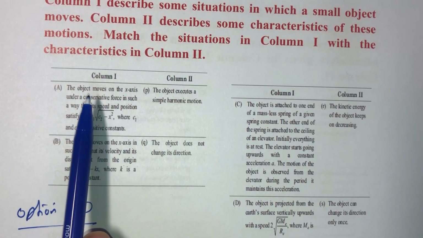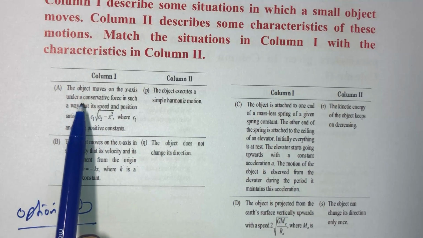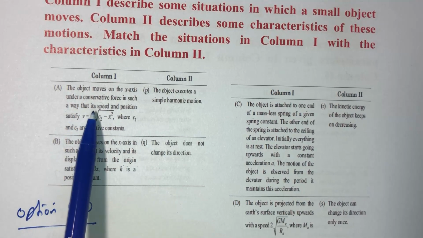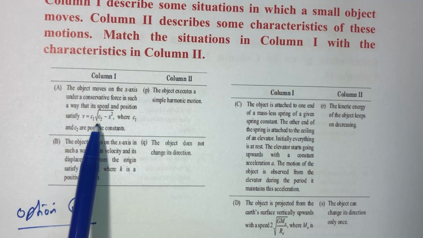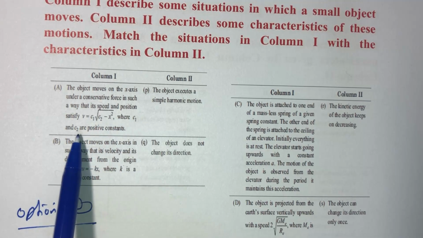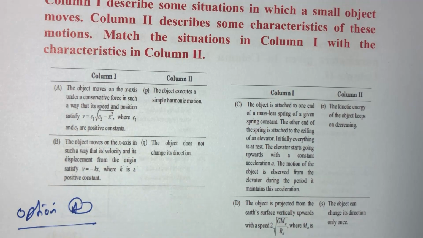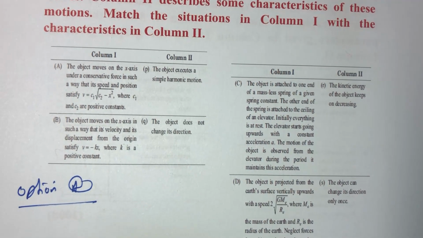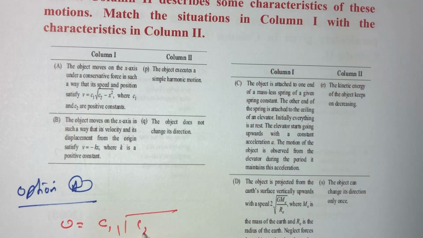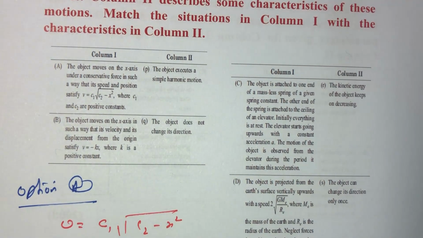So option A states that the object moves on x-axis under a conservative force in such a way that its speed and position satisfy the equation V is equal to C1 square root of C2 minus x square, where C1, C2 are the positive constants.